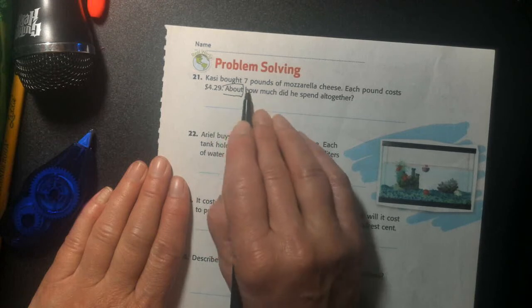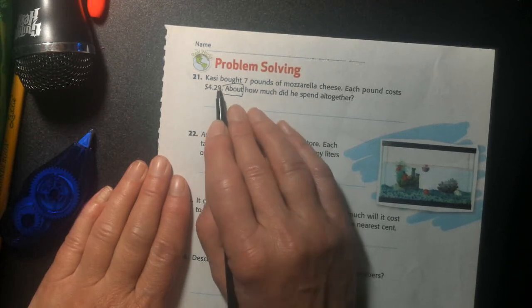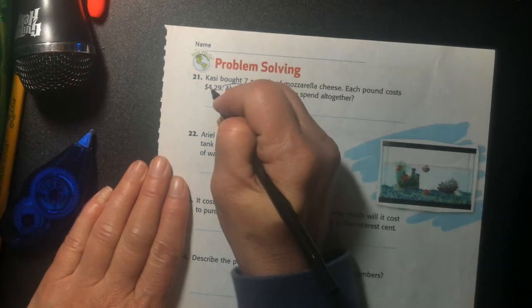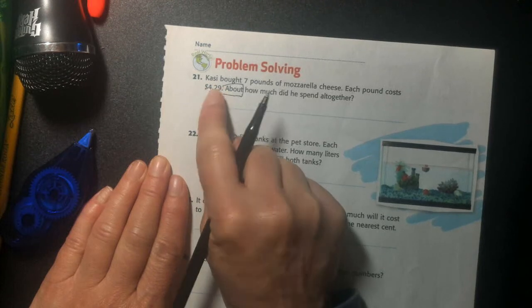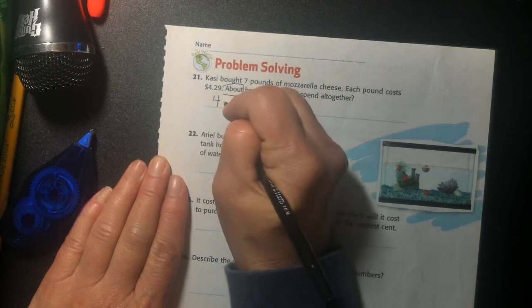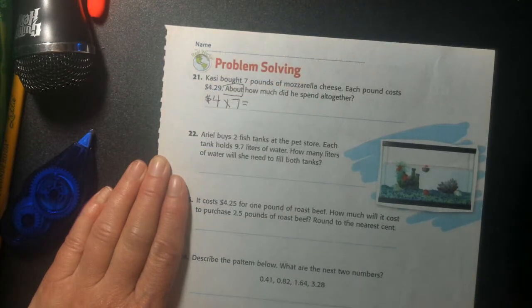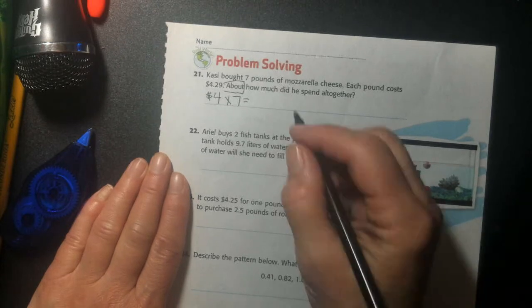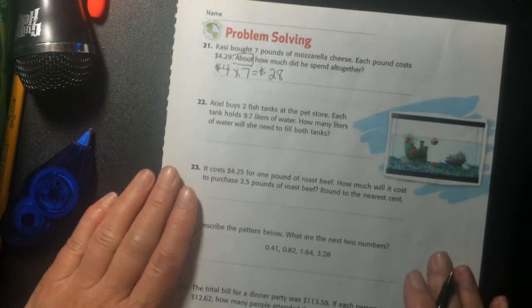But I'm doing about. So I don't have to do 4.29. I'm going to round this to 4, because I look, that's a 2. If I was going to the grocery store, I would probably round it to a 5 to make sure I had enough money. But I'm going to round it to 4. 4 times 7 is 28. $28.